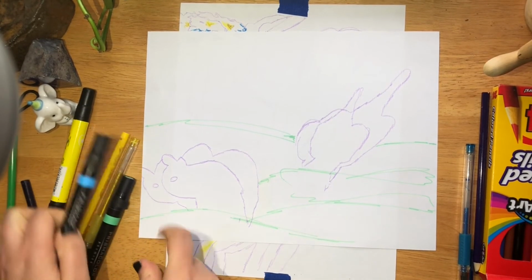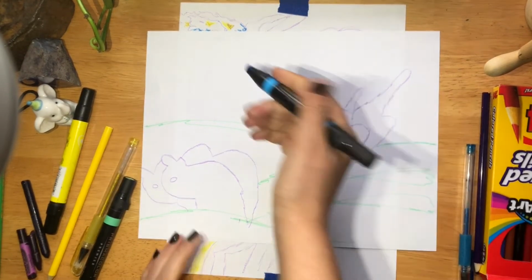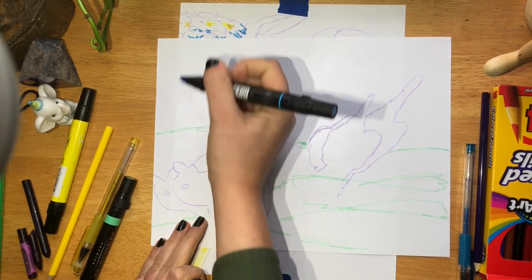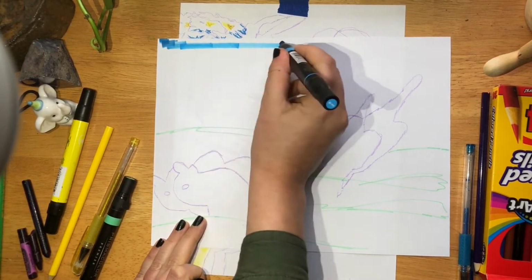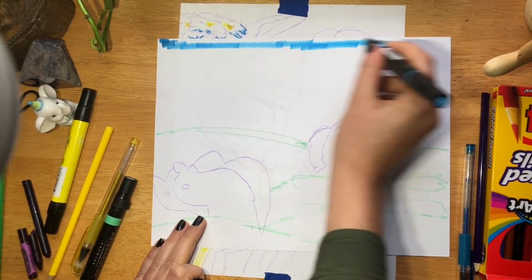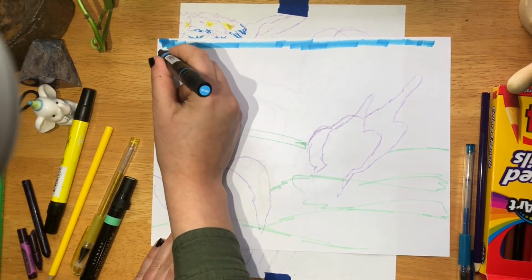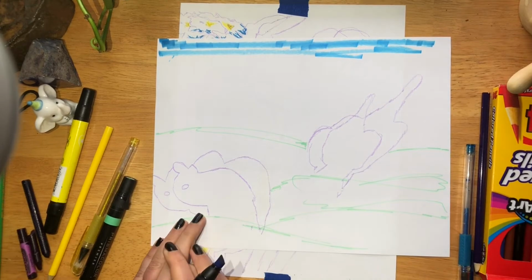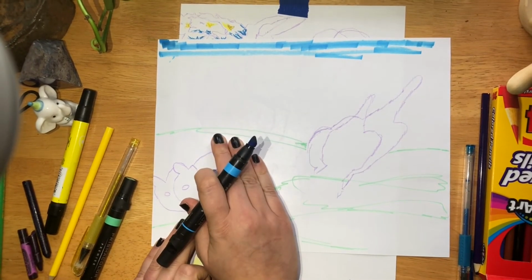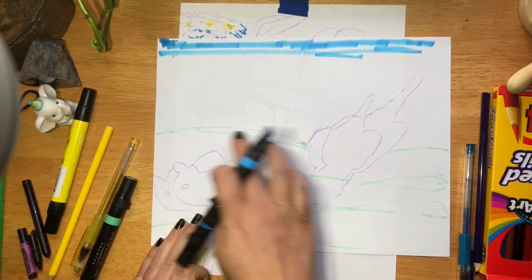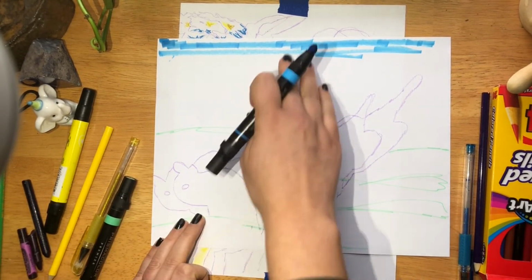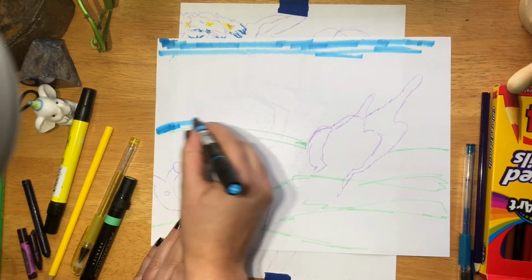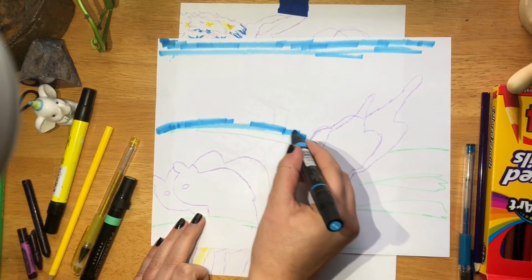One thing I want to make sure I stress is that all of our skies come all the way down to our earth. I see this a lot: you're coloring in your landscape, you're coloring in your sky, and it stops magically like this. Now remember, the horizon line is the line where the sky meets the land, and we want to make sure that we bring that line all the way down.